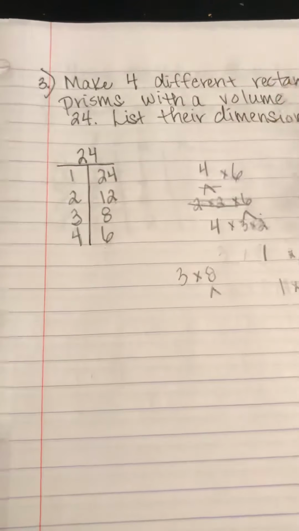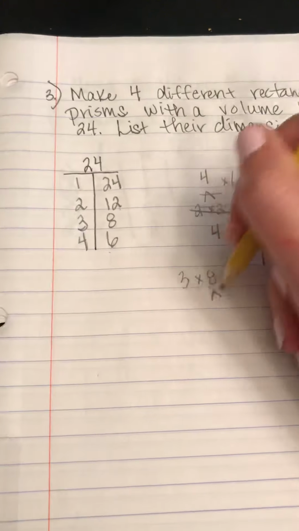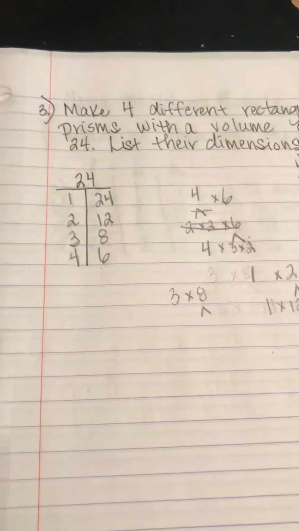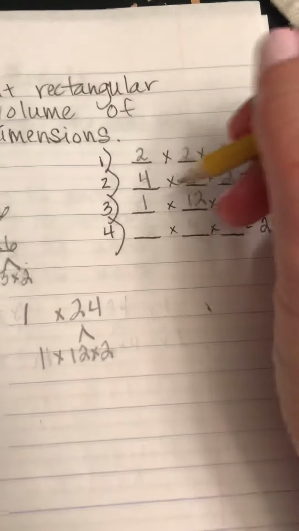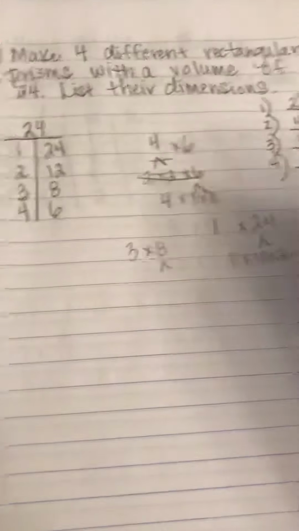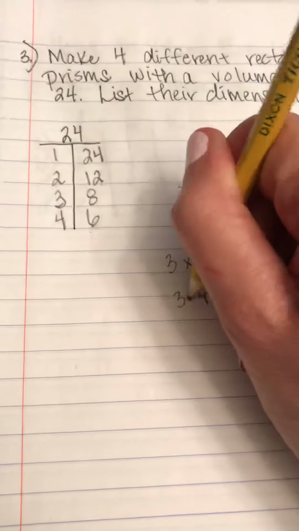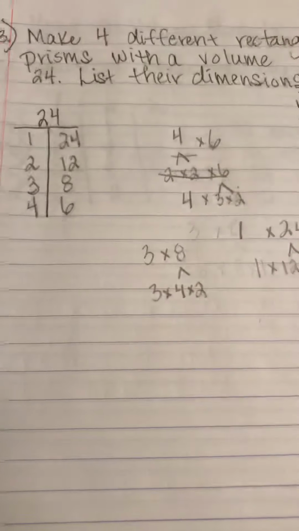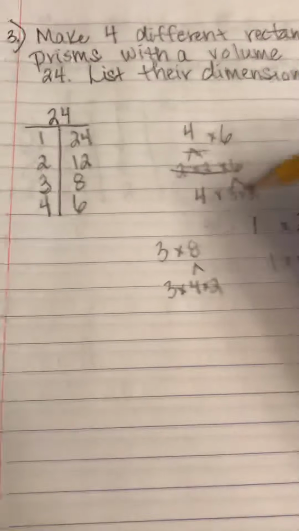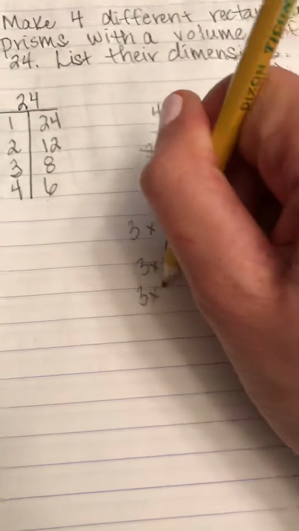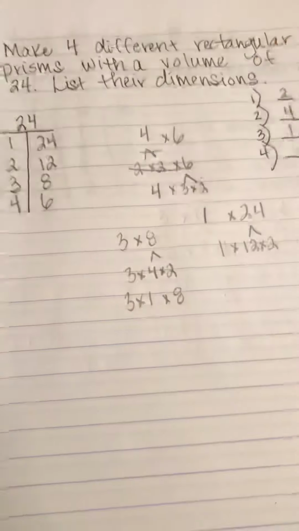We could do 4 and 2, but then we're going to end up with similar numbers here, but they'd be in a different order, so that's okay. As long as they're in a different order, it counts as a different rectangular prism. So 3 times 4 times 2, or you could have done 3 times 1 times 8, right?